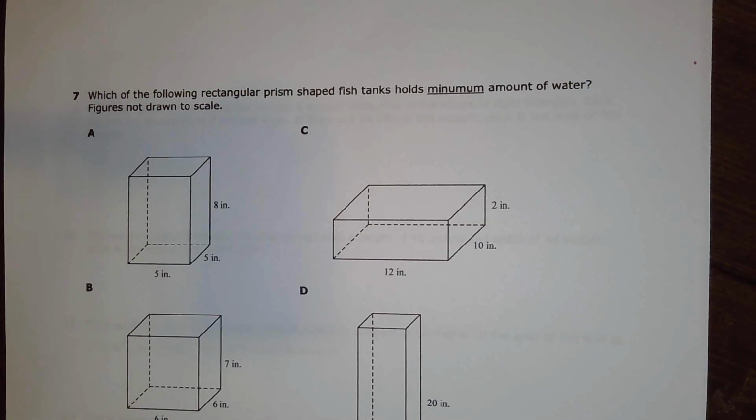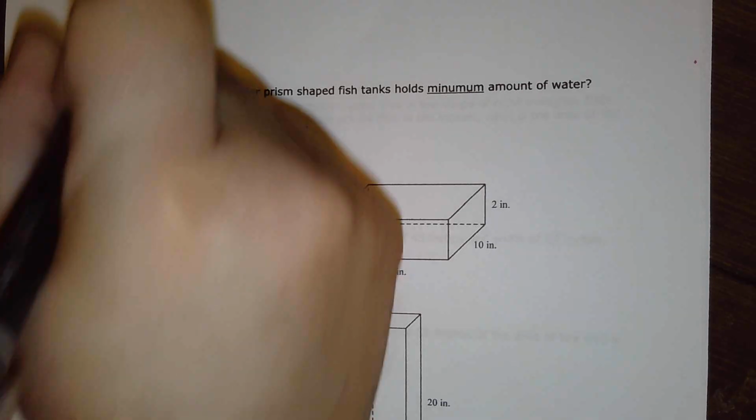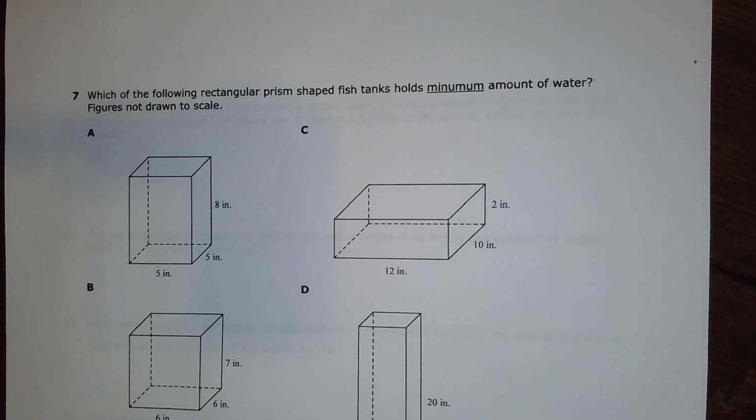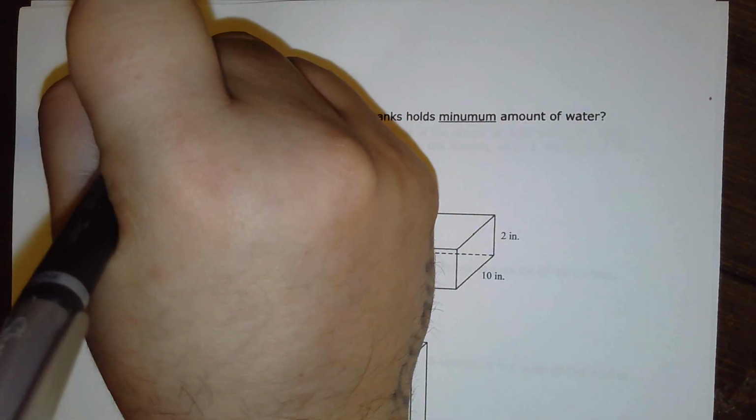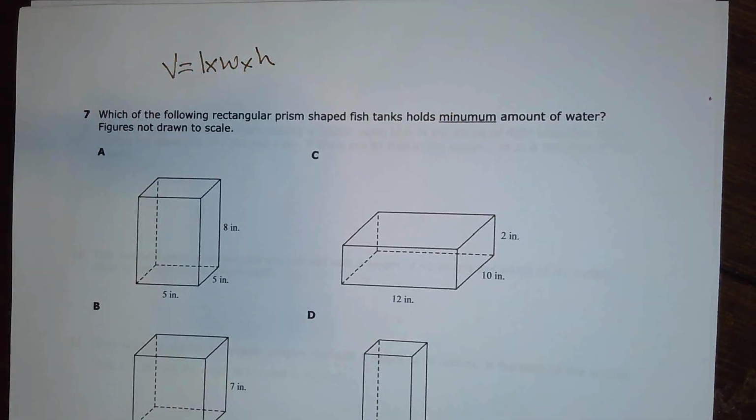Okay, so there's a couple of formulas here that you can use for volume. Probably what's going to be the easiest formula to use, and I highly recommend this formula, is that volume is equal to length times width times height.